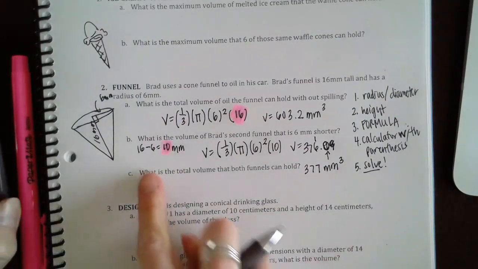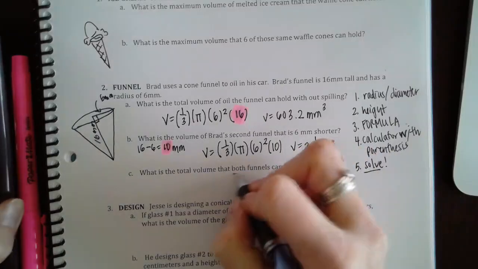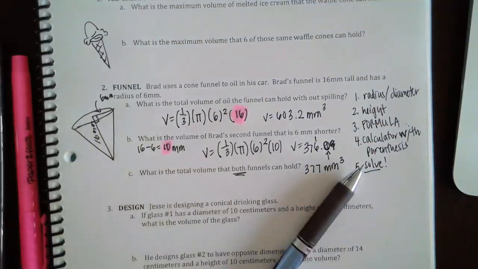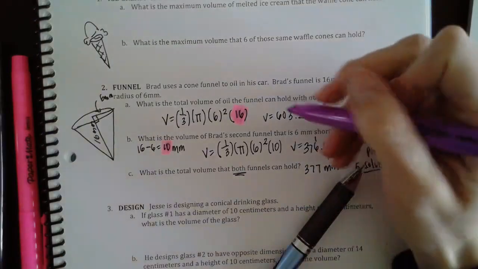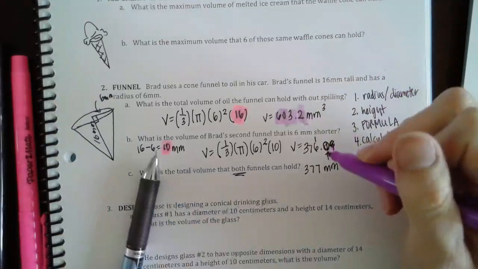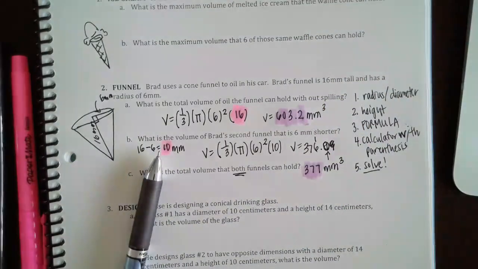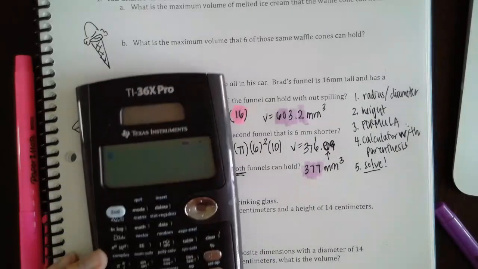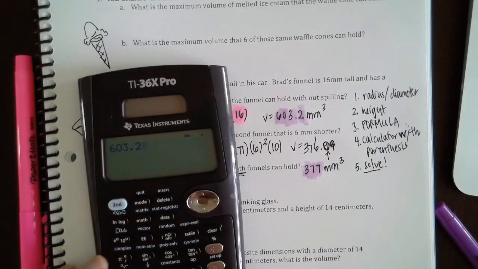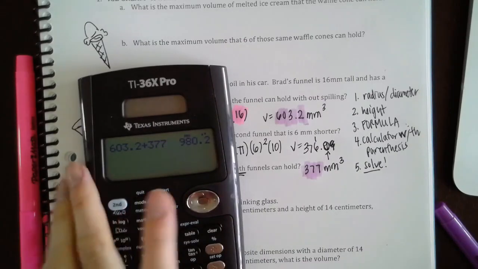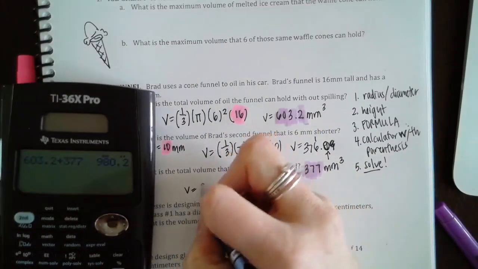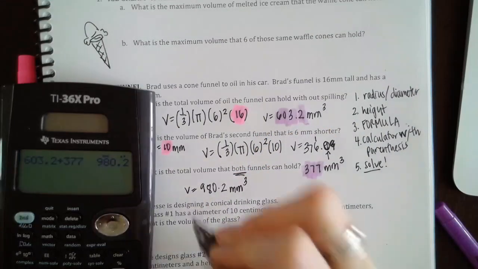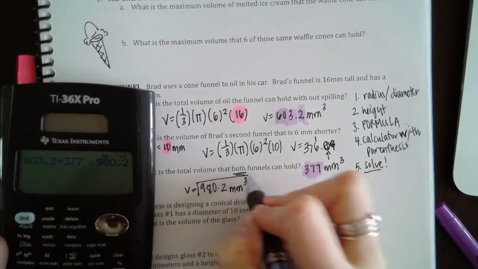Okay, so then C says, what is the total volume that both funnels can hold? So what we have to do is add our first funnel's volume, which was the 603.2, and add the 377 volume together to get the total of both of these funnels. So 603.2 plus 377 is a total volume of 980.2 millimeters cubed.